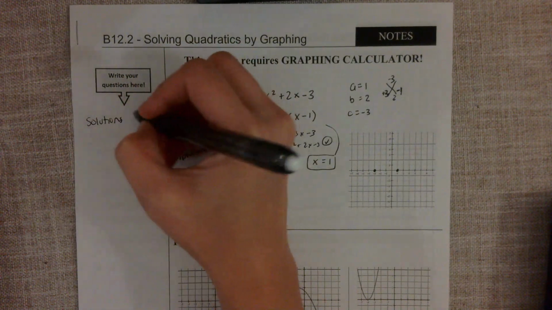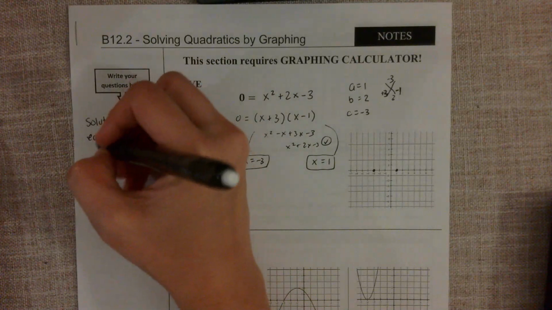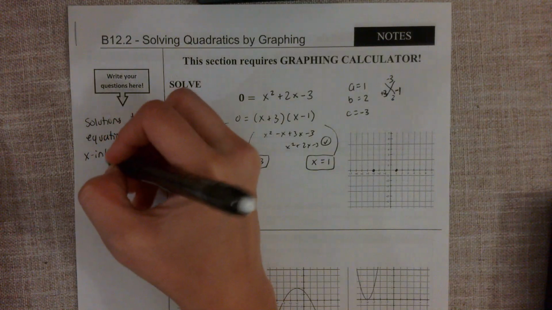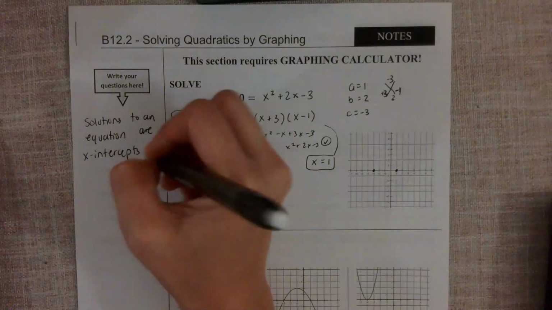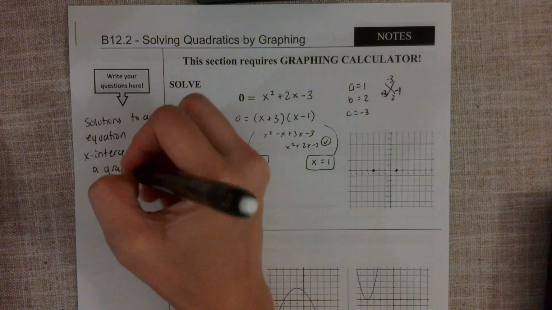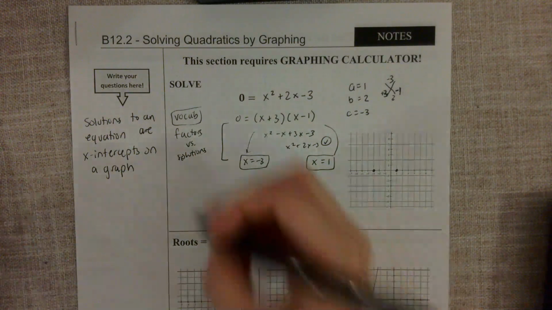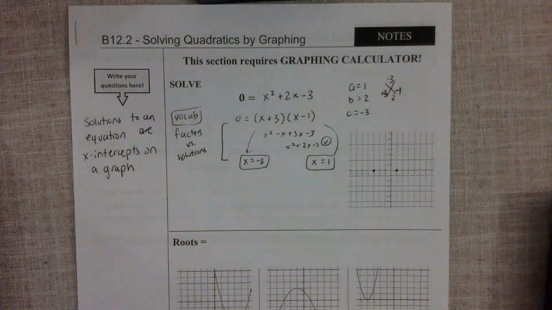Solutions to an equation are x-intercepts on a graph. So you sort of want to connect everything. You want to connect the equation and the graph and all the patterns that you see.